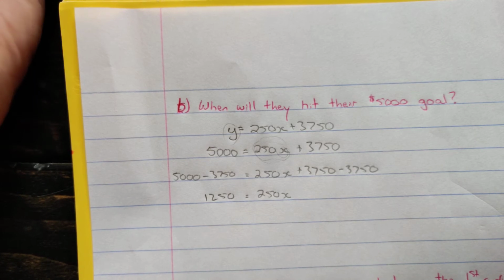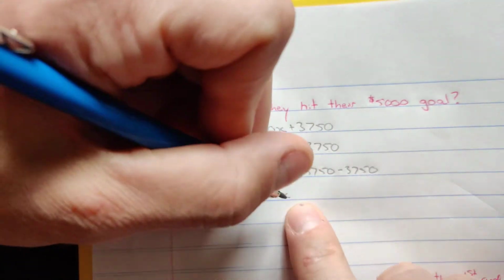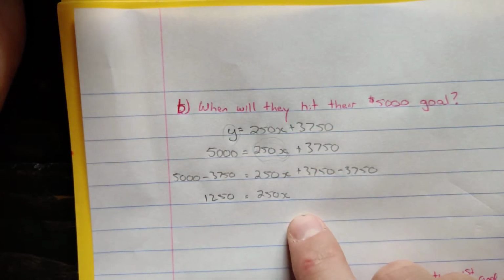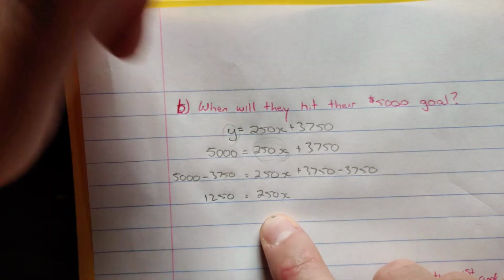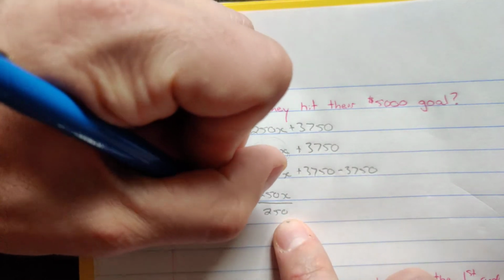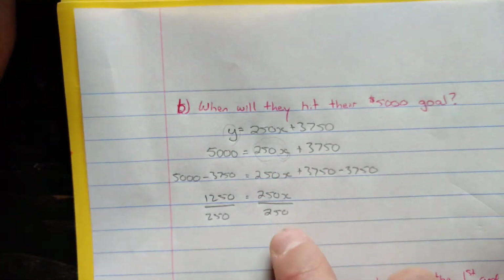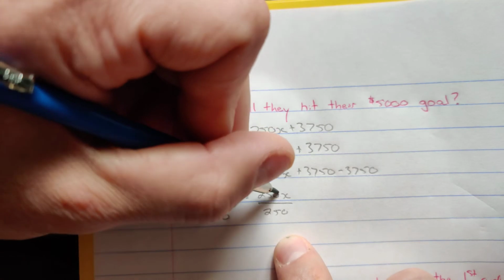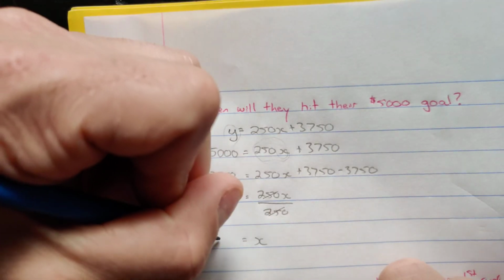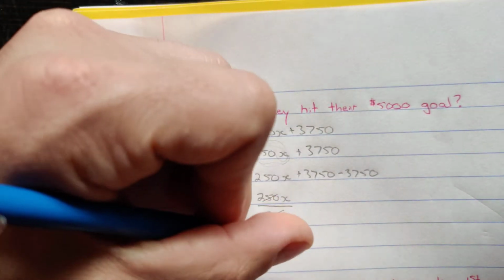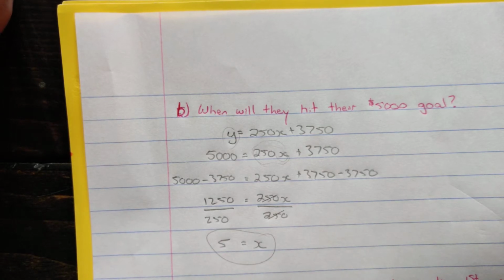Now, unlike the Pythagorean theorem, we're not taking the square root here because we don't have a squared, but we are multiplying x by 250. So how do you get rid of times 250? What's the opposite of that? Well, divide by 250. But if I divide that side by 250, I have to divide this side by 250 to keep it equal. 250 divided by 250 will leave me with 1x, or just x. And then 1,250 divided by 250 is going to leave me with 5. And that gives me my number of days.